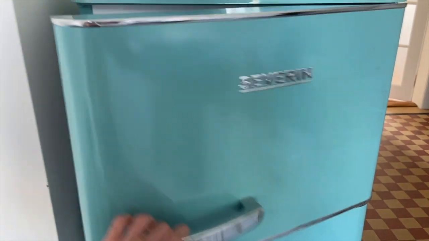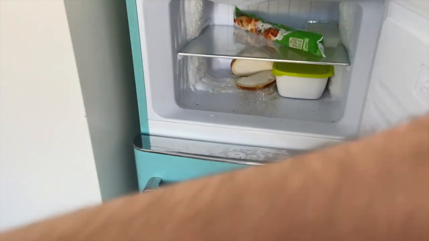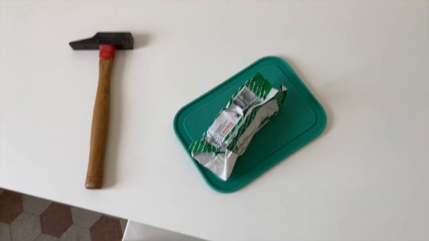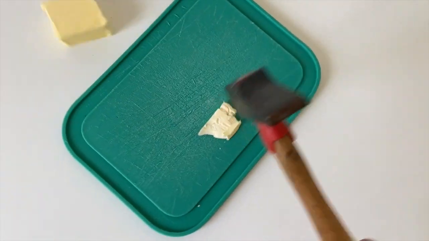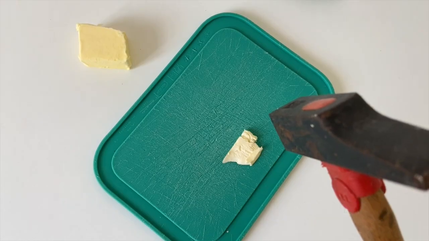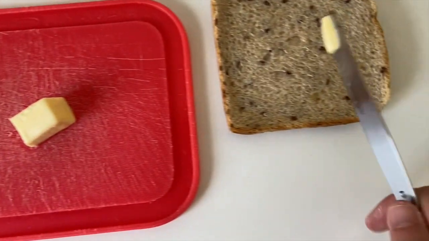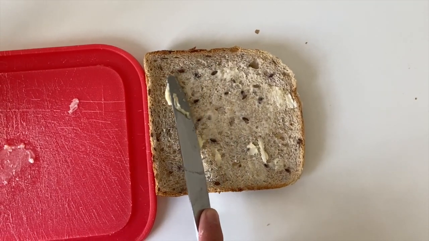Let's demonstrate this. This butter, straight from the fridge, is relatively solid as the stresses within it are below the yield stress. When I apply a force with this knife, exceeding the yield stress, the butter starts to deform and spread, behaving more like a fluid. This is the Bingham plastic behavior.